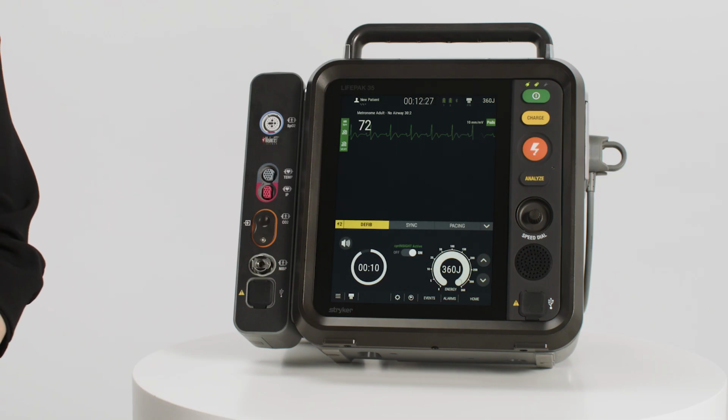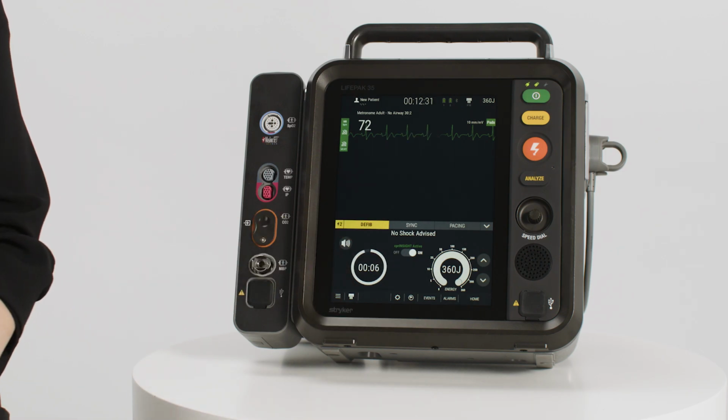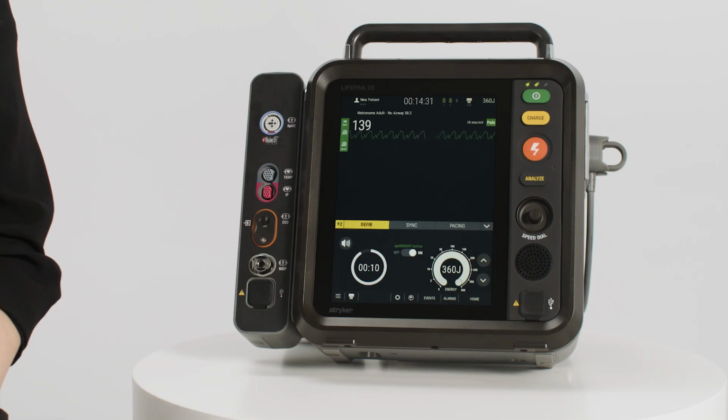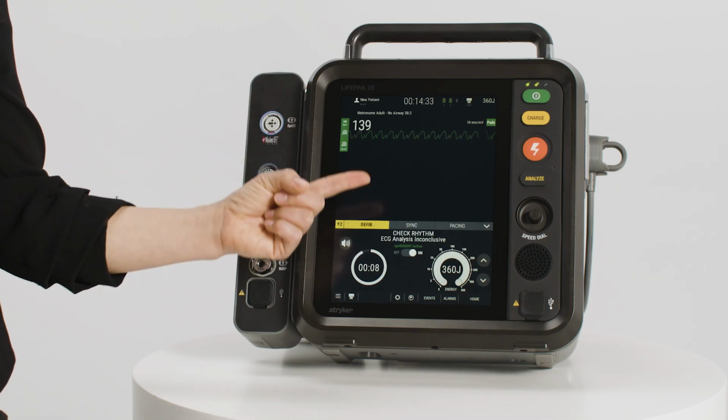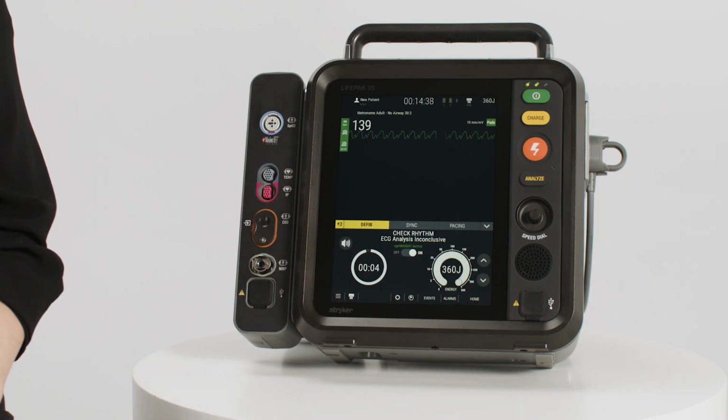If the CPR Insight decision is that no shock is advised, a no shock advised message will appear and the CPR timer will automatically start a new CPR cycle at the end of the CPR time. If the CPR Insight decision is inconclusive, a check rhythm ECG analysis inconclusive message will appear and the CPR timer will automatically start a new CPR cycle at the end of the CPR time. You should then assess the patient rhythm.